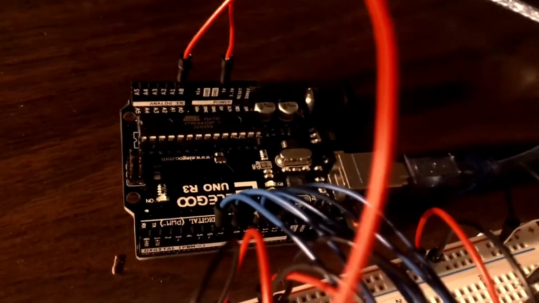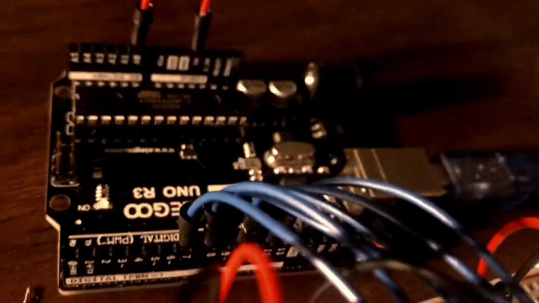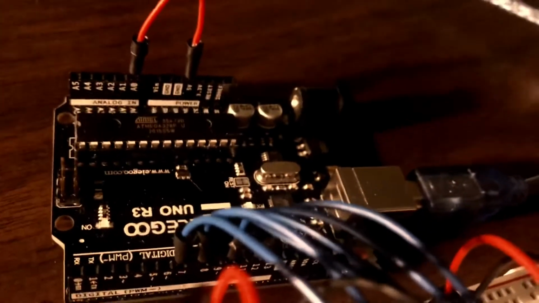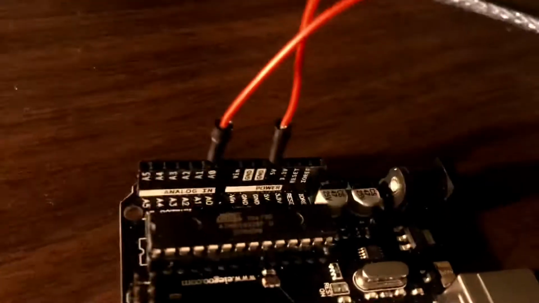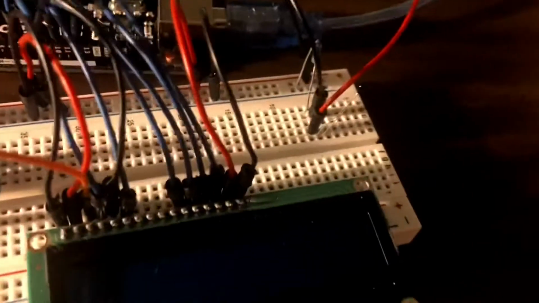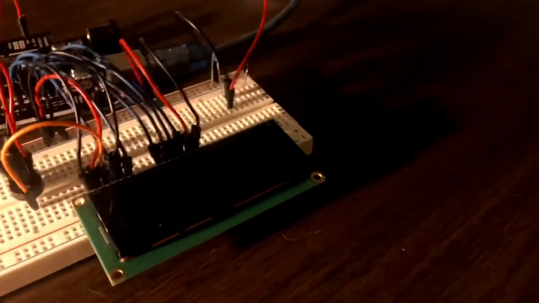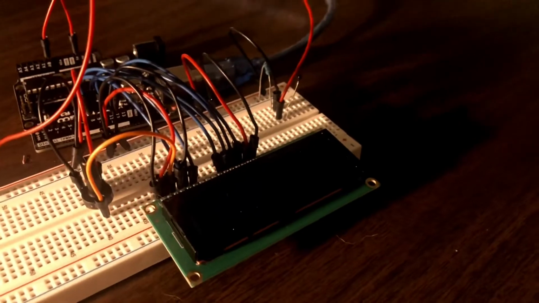I have my wires. I have all of them going to my Elegoo Uno R3 board. You can tell my blue wires are connecting to 13, 12, 11, 10, 9, 8, and 7. Then I have my power, my 5 volt. That goes to this. And I'm going to show you really quick how this thing works. I got my 2 rows with my Celsius and Fahrenheit.